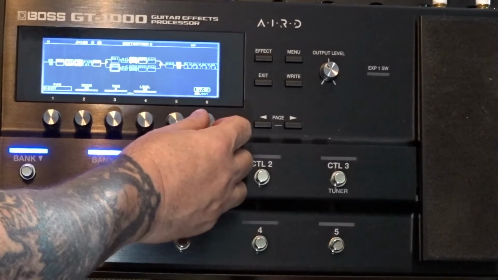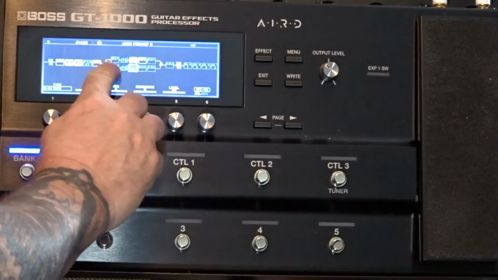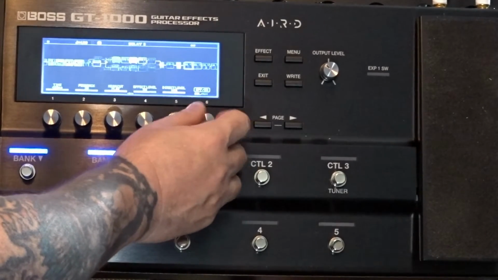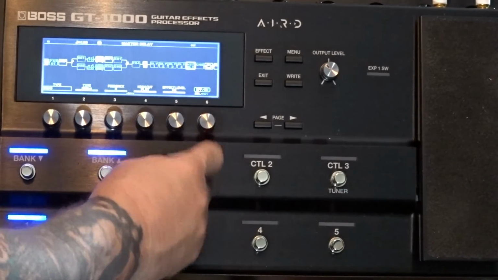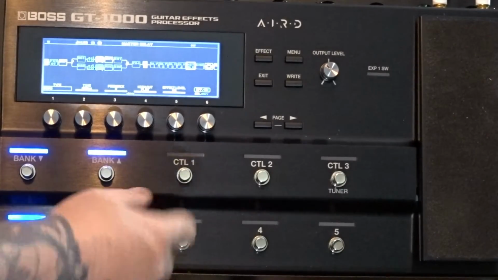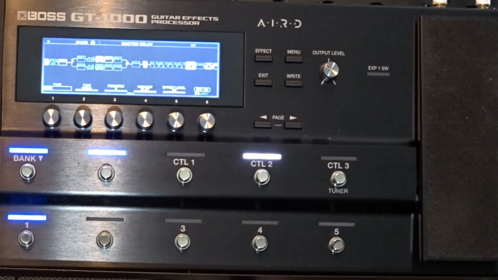And you can see as I scroll how it jumps around. The ones that are lit up are the ones that are on. The ones that aren't lit up are the ones that are off. Now we want to find some delay. So we're going to go right here. That's the MST delay. And the way you turn it on, once you decide to pick one, is you just push that button and you'll see it light up. And now we have the delay on. And let's see what we got.